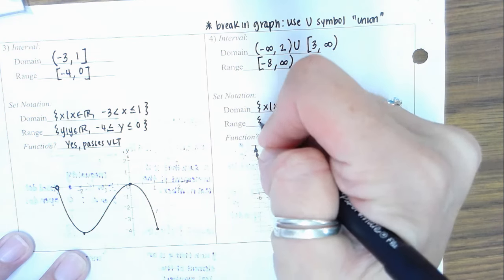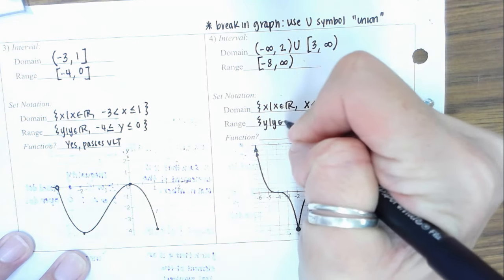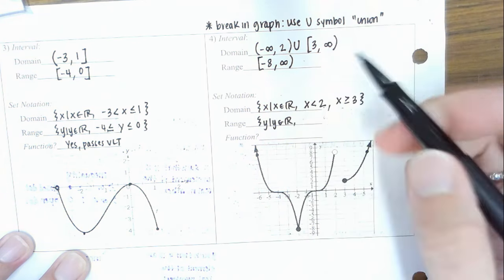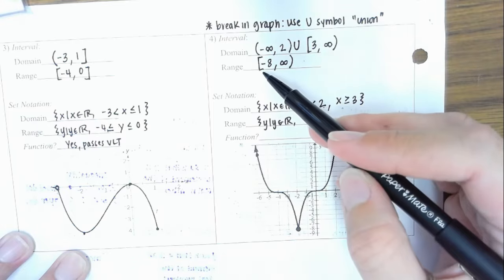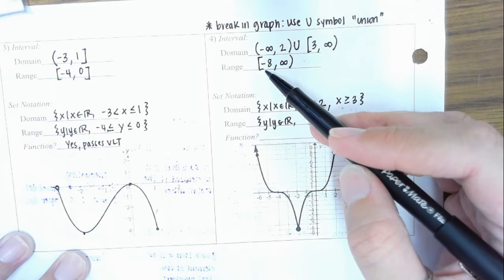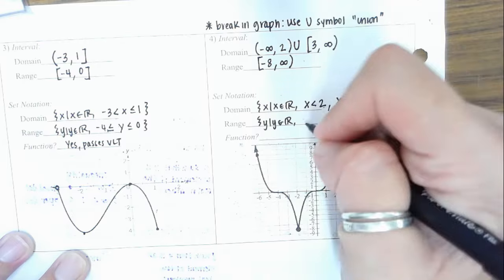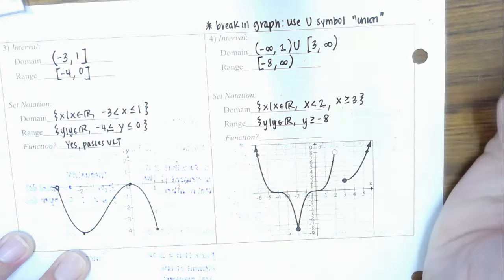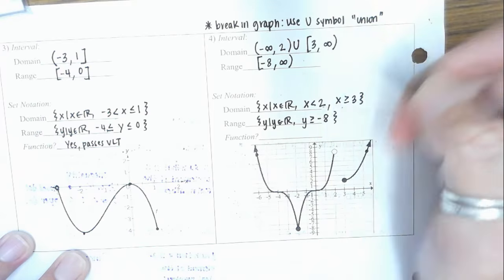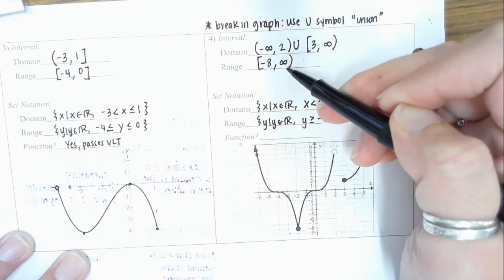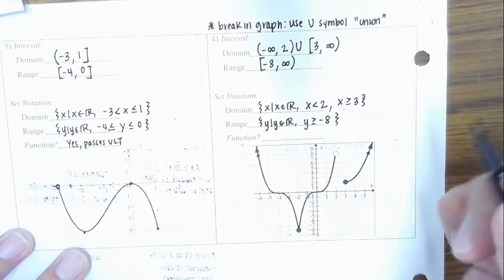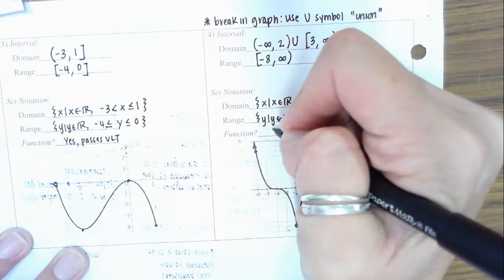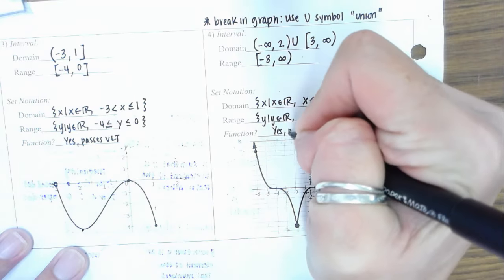For the range, this one's pretty simple. So straightforward, Y such that Y is an element of the real numbers. And this is basically telling us that our range is starting at -8 and could be anything bigger than that. So in an inequality, that's telling us Y is greater than or equal to -8. And that's all I need to write because I don't have an ending value here. The ending value is infinity. It's never stopping. And then is this a function? Yes, it is. It does pass the vertical line test.